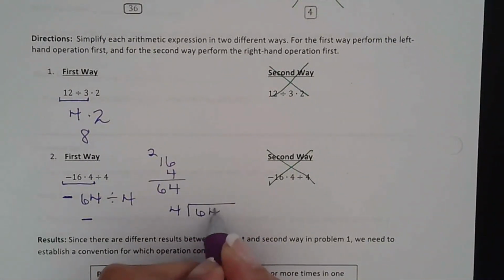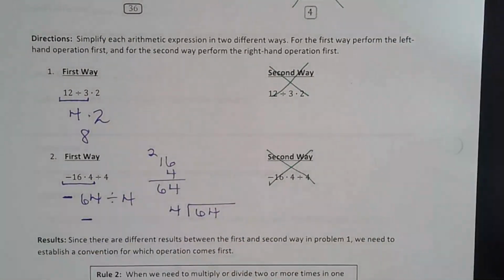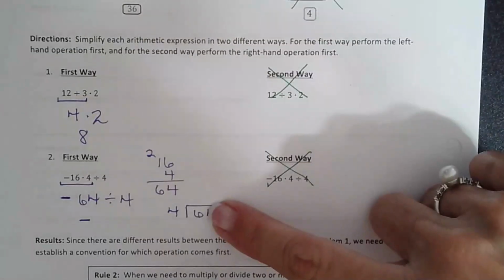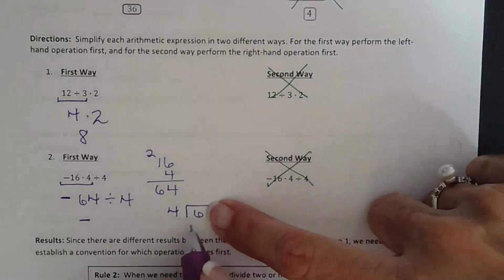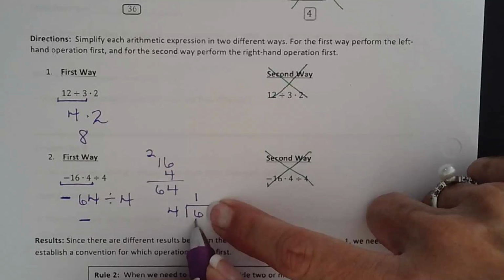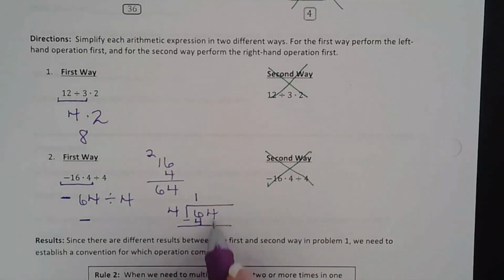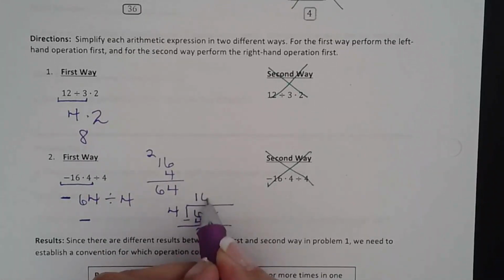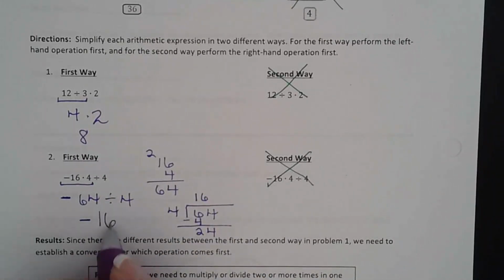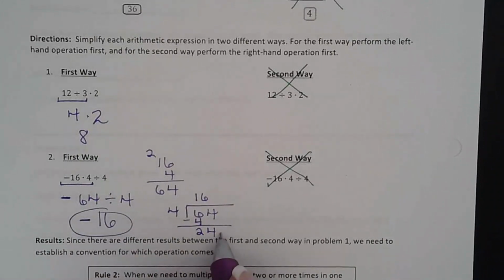And then 64 divided by 4. I think you guys probably already know, since 16 times 4 is 64, but it's good practice doing long division. 4 goes into 6 once. Draw the line, change the sign, subtract 24. 4 goes into 24 16 times. So that answer would be negative 16.